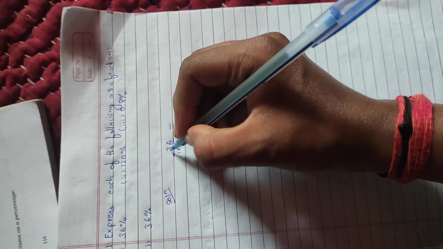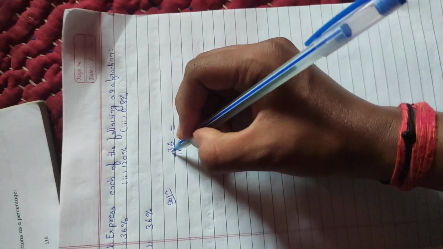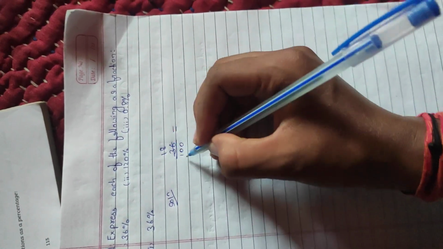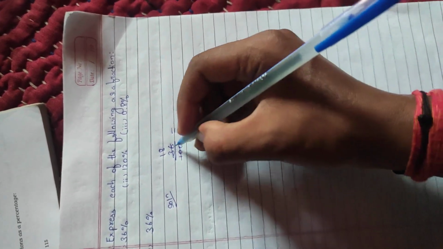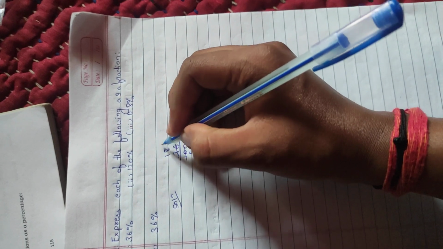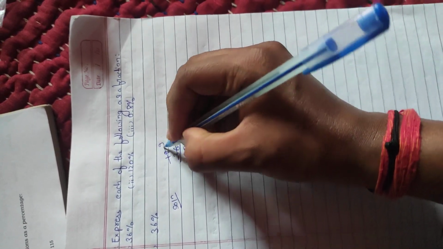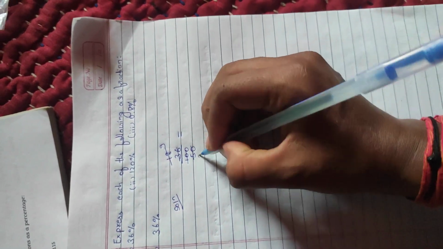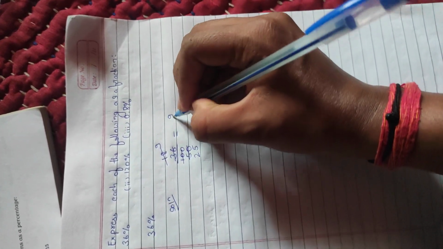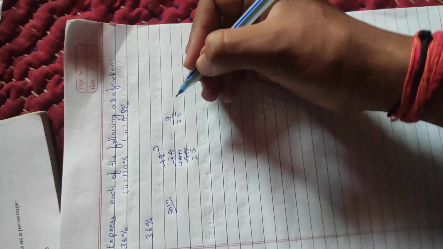We can divide 36 and 100 by 4. 4 times 9 is 36, and 4 times 25 is 100. The fraction is 9 by 25.